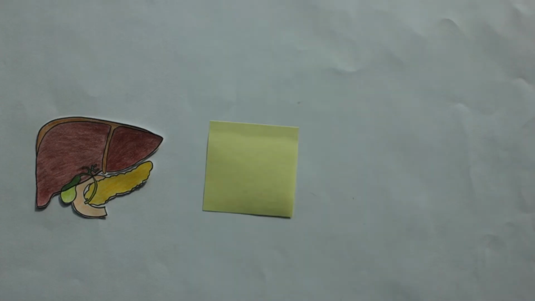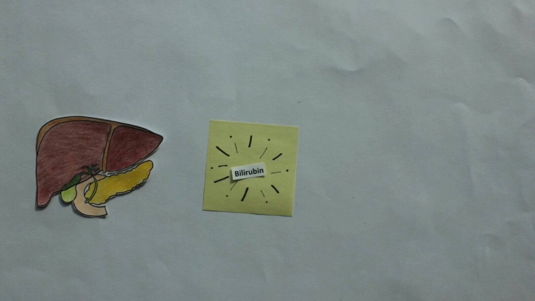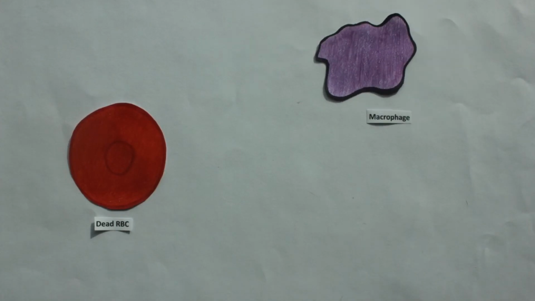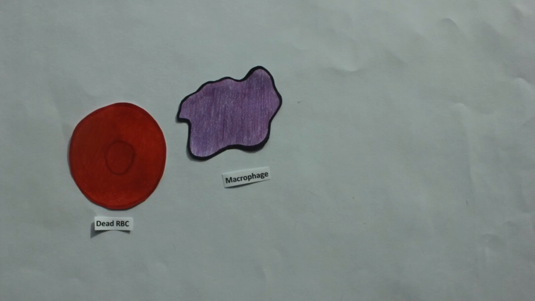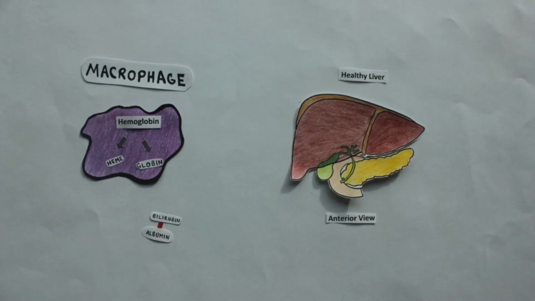An example of how it does this is by using the bile pigment bilirubin. Bilirubin, a bile pigment, has importance in the liver's ability to function normally. When there are dead red blood cells in the bloodstream, macrophages will break down these red blood cells. Bilirubin is a byproduct of hemoglobin when the red blood cell is broken down. The protein albumin will transport the bilirubin from the bloodstream to the liver.